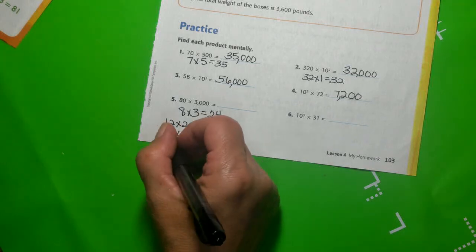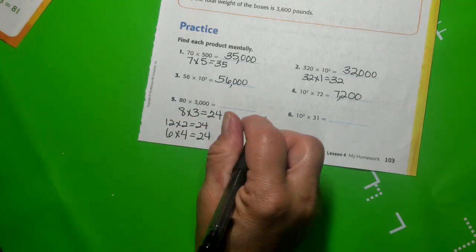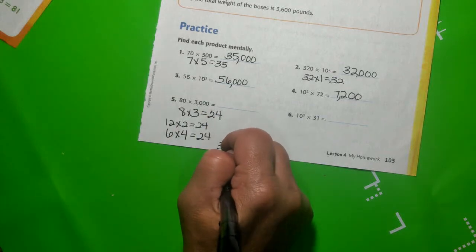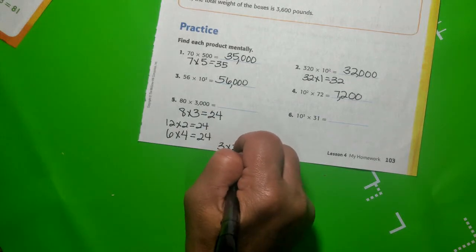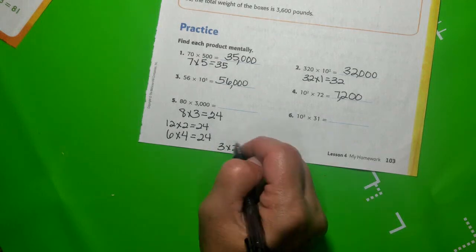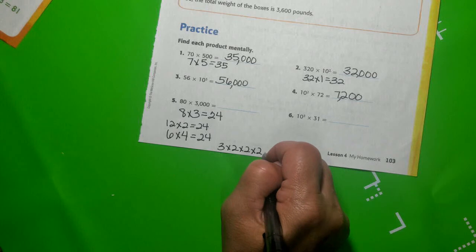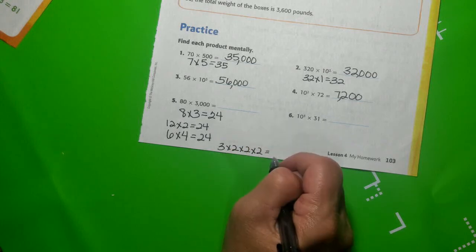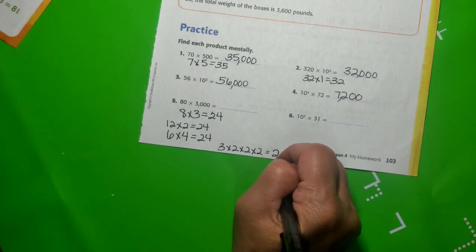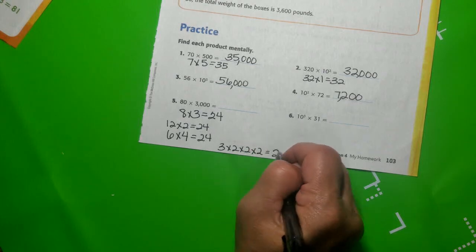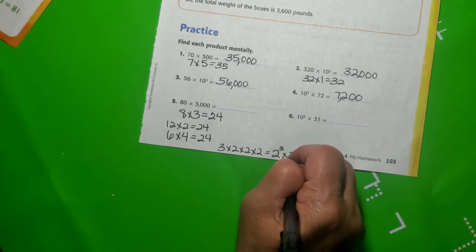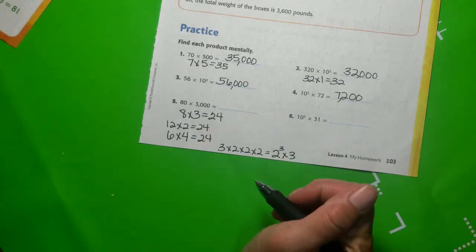Right? But all of this, if I break it down to its basic numbers, is going to be 3 times 2 times 2 times 2. Right? We're doing our little math facts. Sorry, I always like to do my extra sideways way. So this would be the same as 2, because I'll put the smaller number first, to the 3rd power times 3. All of those would equal 24.